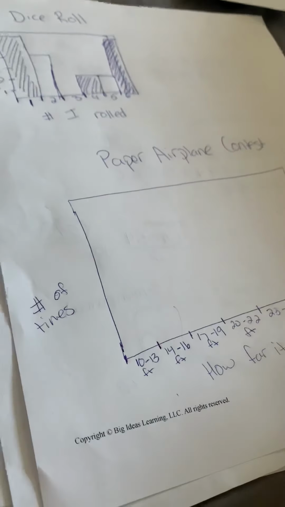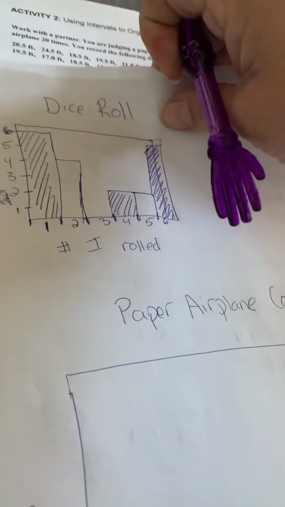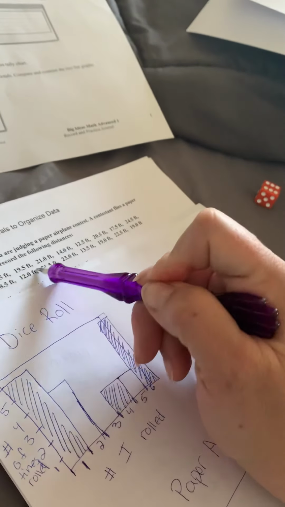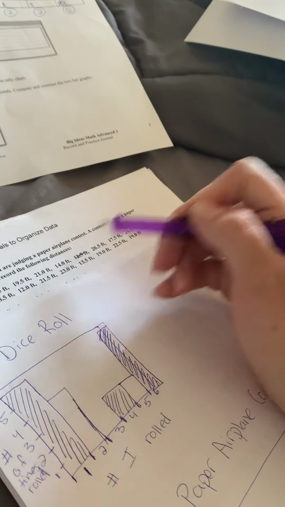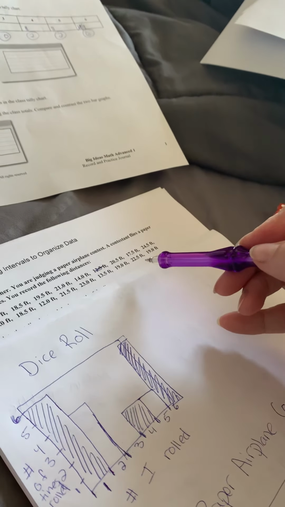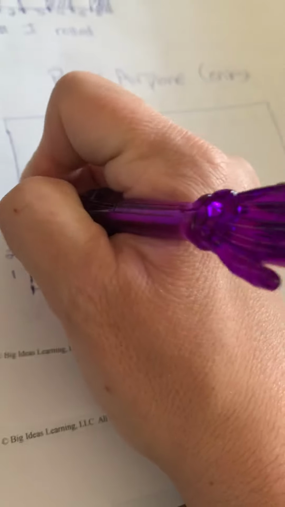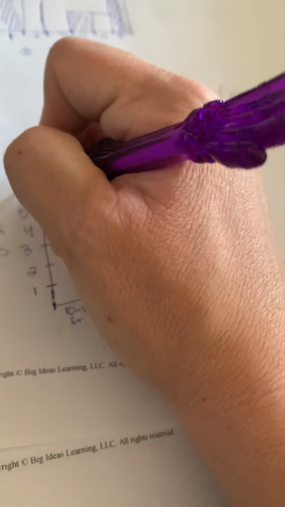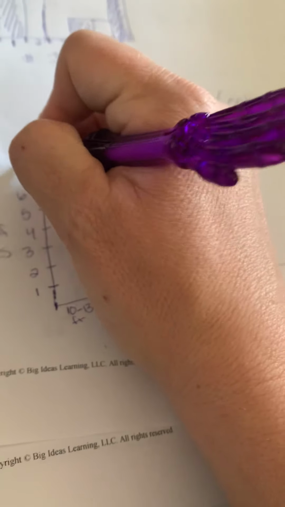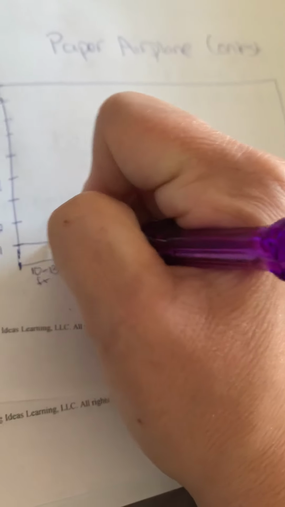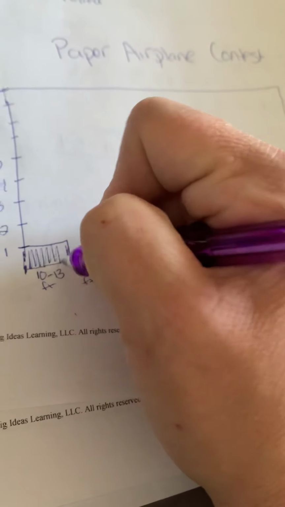So let's see, going back and looking at my data, how many times did my paper airplane go between 10 to 13 feet? Here's 1. One time. So I'm going to go back over here, put my tally marks over here. Let's see, 1, 2, 3, 4, 5, 6, 7, 8. Hopefully 9 will be enough. All right, so in between 10 and 13 feet was 1 time. So here's my box for 10 to 13 feet.